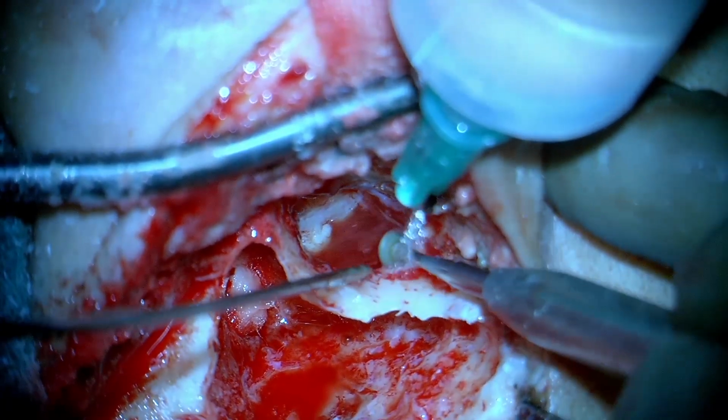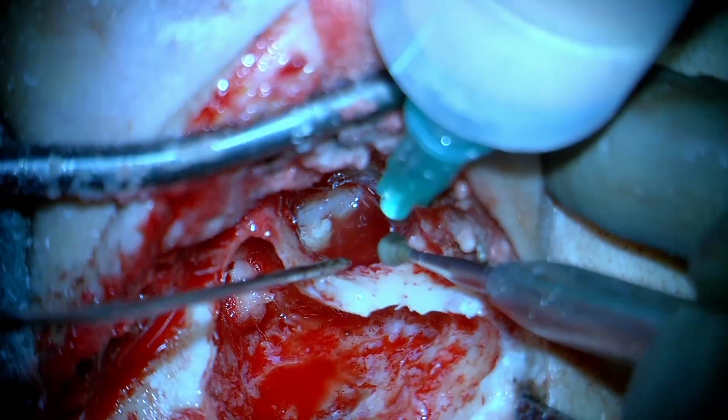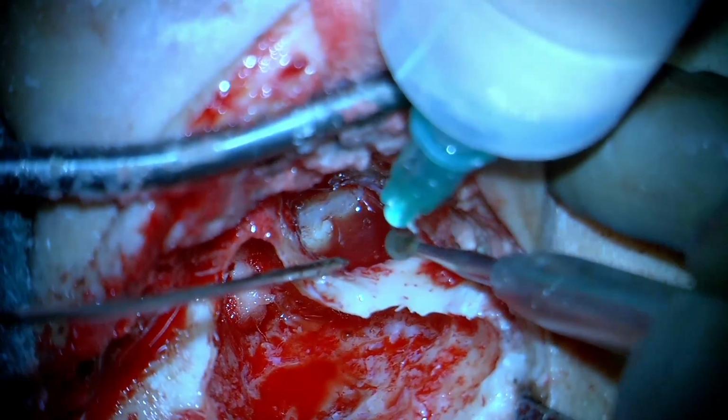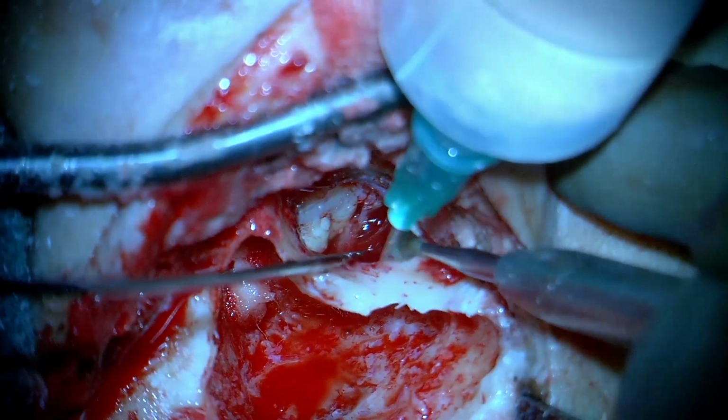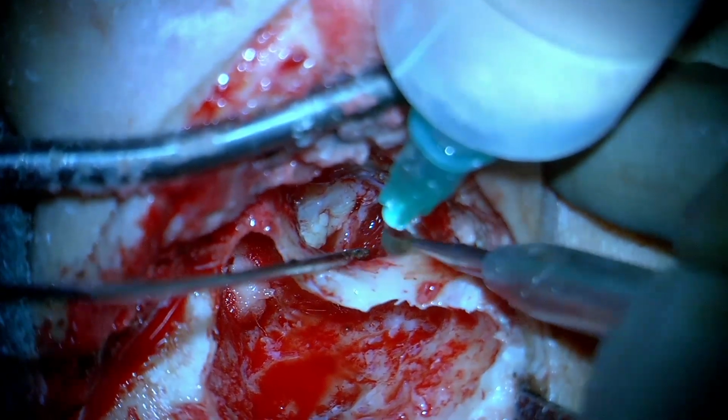So now you see that there are granulations on the external auditory canal anteriorly towards the canal side. We are taking a diamond burr to clear them and to create clean, polished bone on the external canal side.